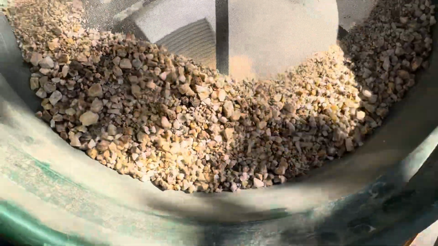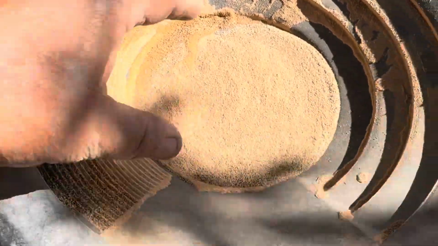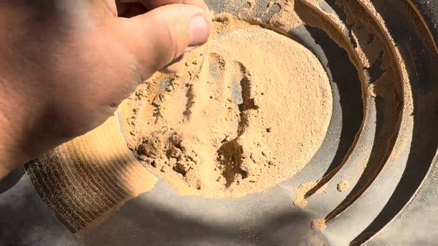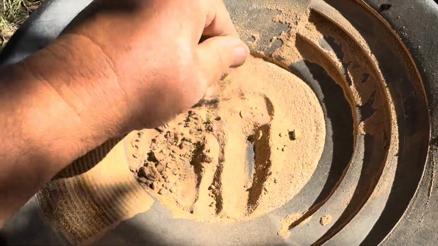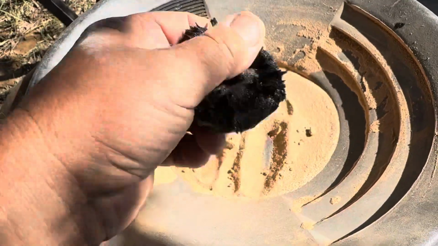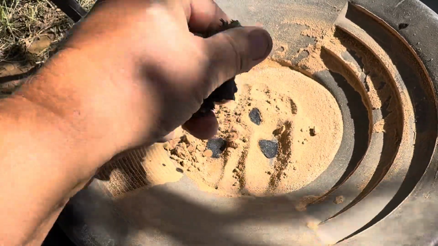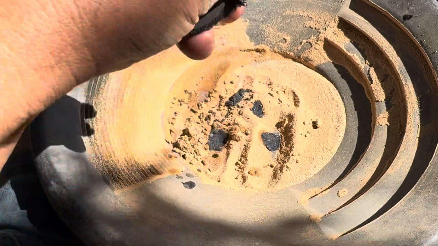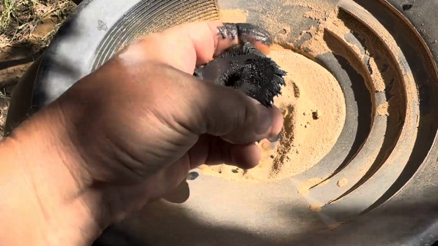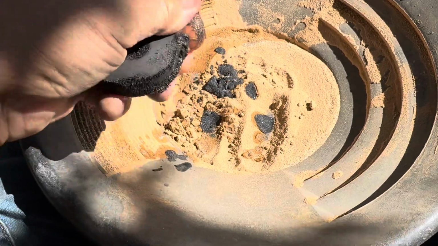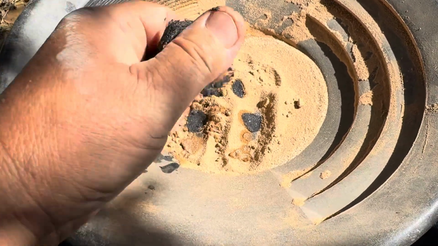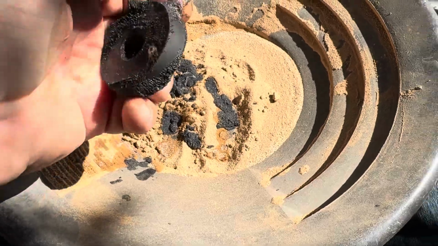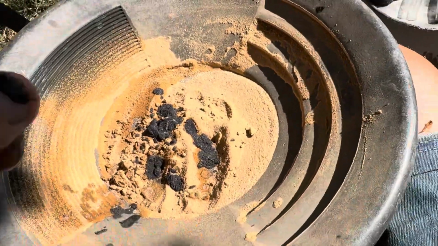Right now I won't throw this away, I pan all this material first, and then we will see what we got. If we get some gold, then I finish crushing. If not, we leave it for next time. I'm supposed to add some black sand to help me pan this material fast without losing the gold. Okay, let's see how much gold I get in this pan. Okay, okie dokie.